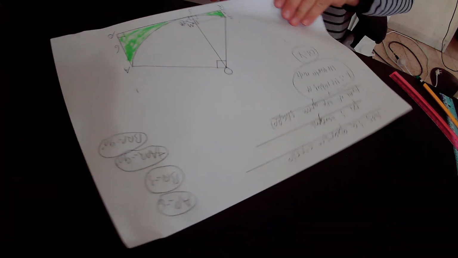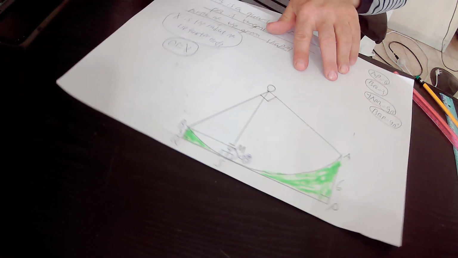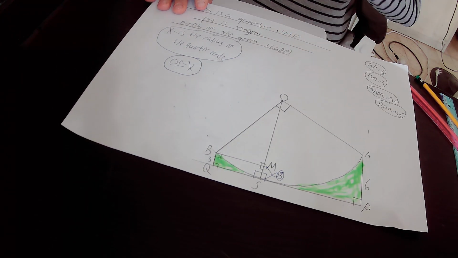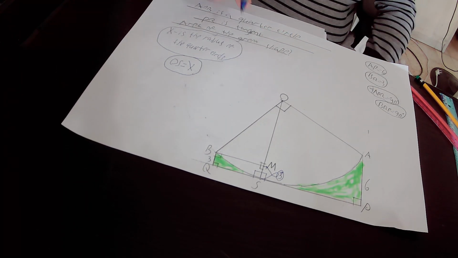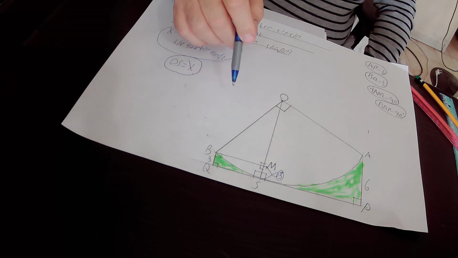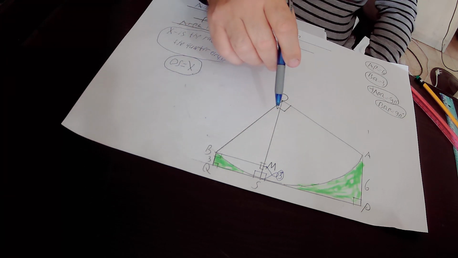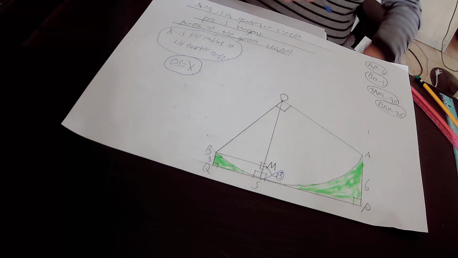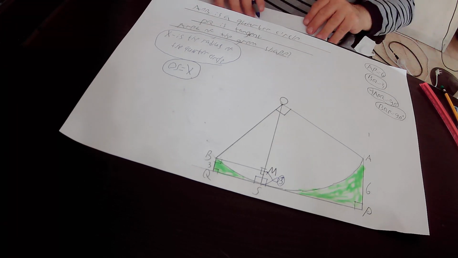And we also have the rule that the opposite sides of a rectangle are parallel to each other. So in rectangle BMSQ, side BQ is parallel to the opposite side MS. So I write it down.